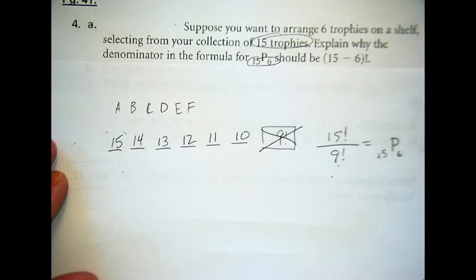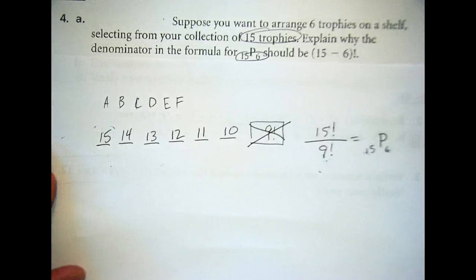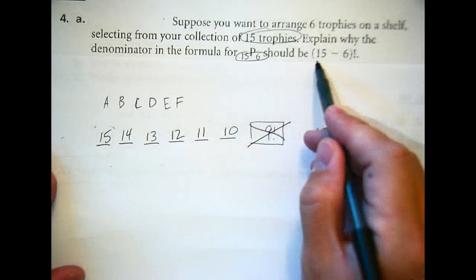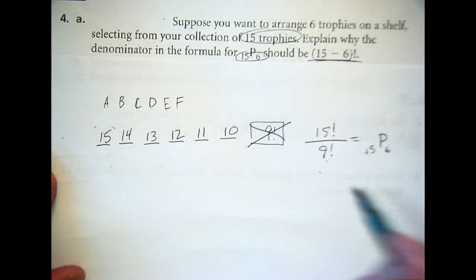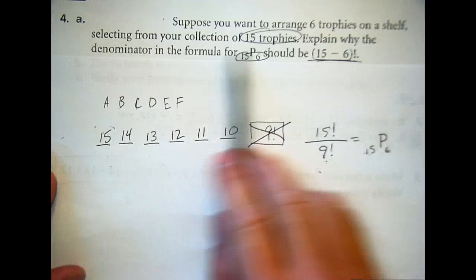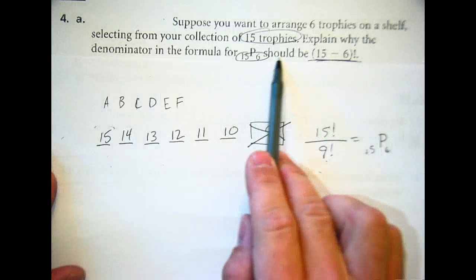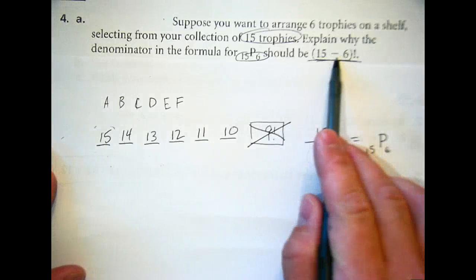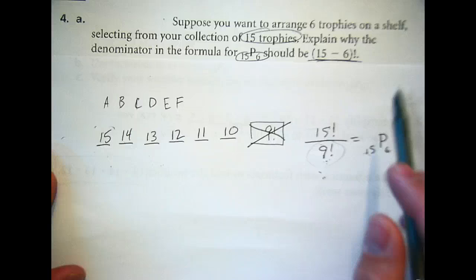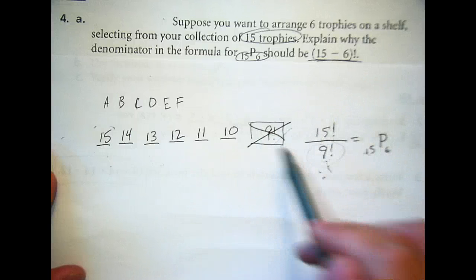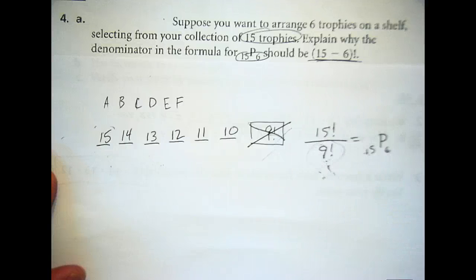Lee? So up on the last one, explain why the formula for 15P6 should be 15 minus 6. 15 minus 6 factorial would be 9 factorial, and that's not right according to that. Explain why the denominator in the formula should be this. Yeah, it should be 9 factorial, right? 15 minus 6 is 9 factorial. Yeah, and the reason the denominator should be 9 factorial is because that's the part we left out of the top, is that 9. So that's what we're dividing by there.